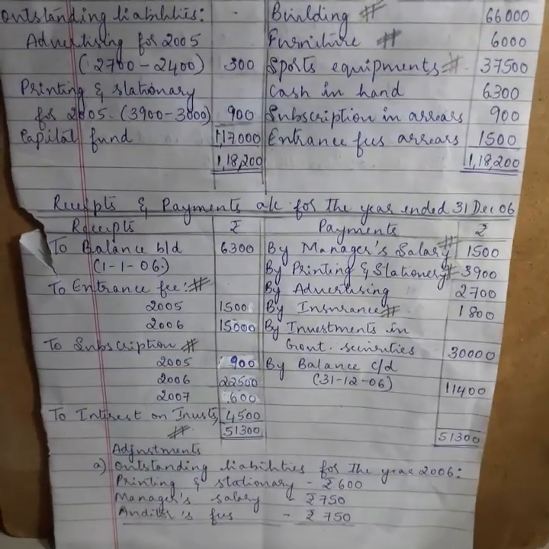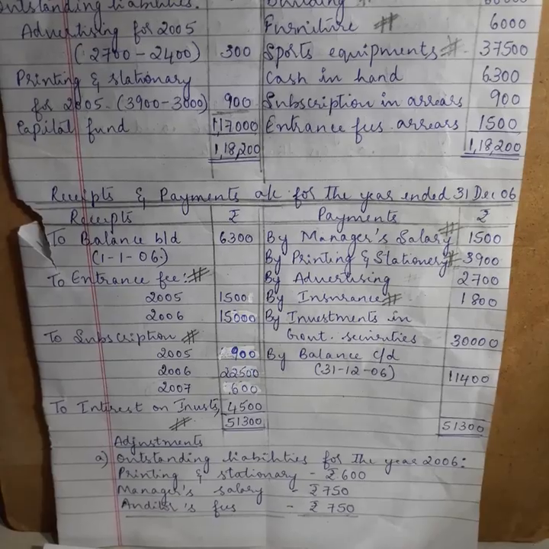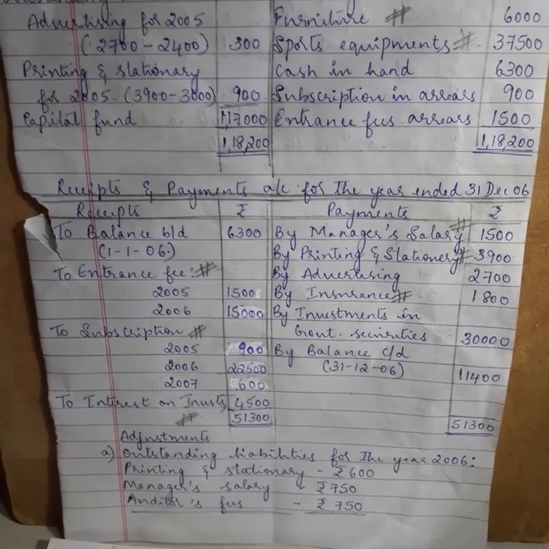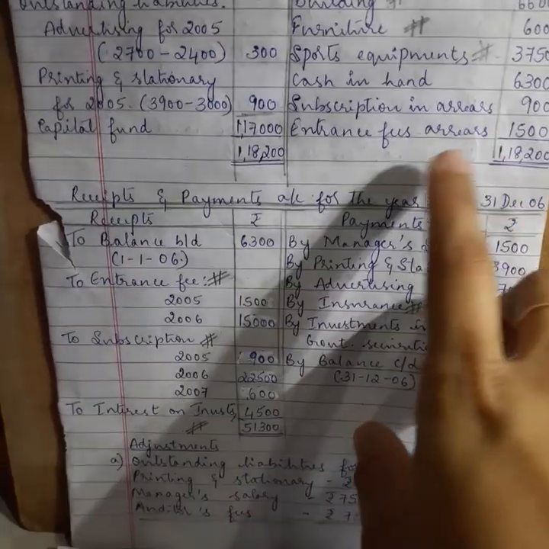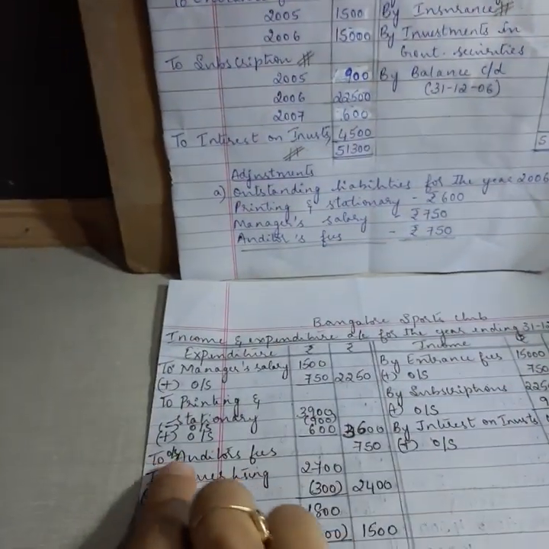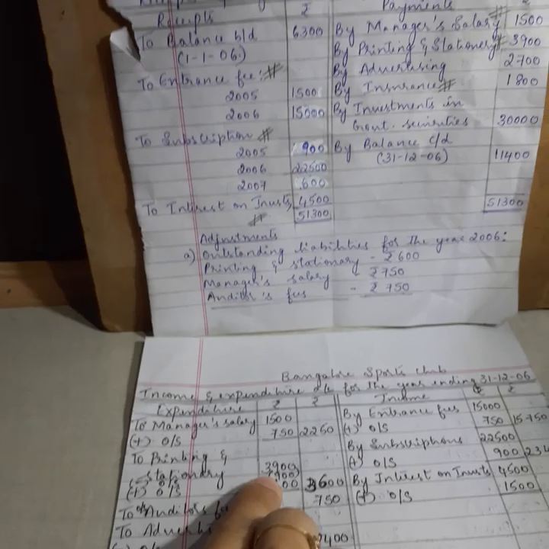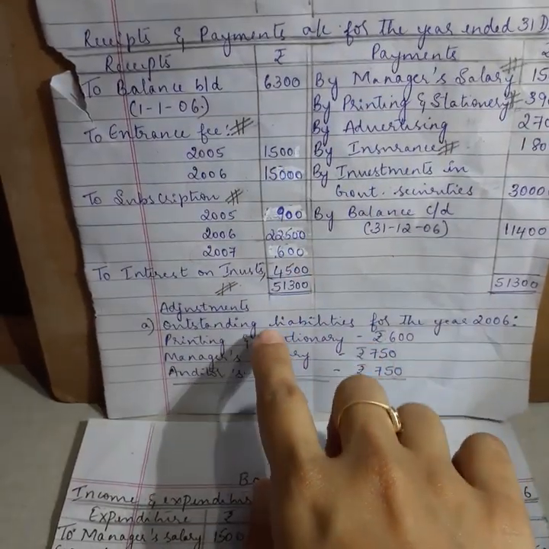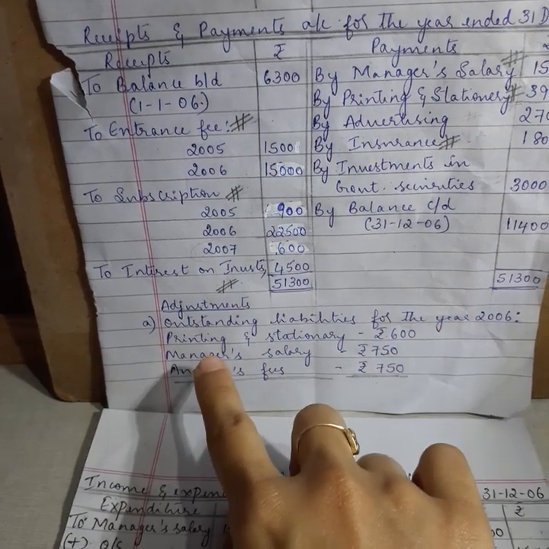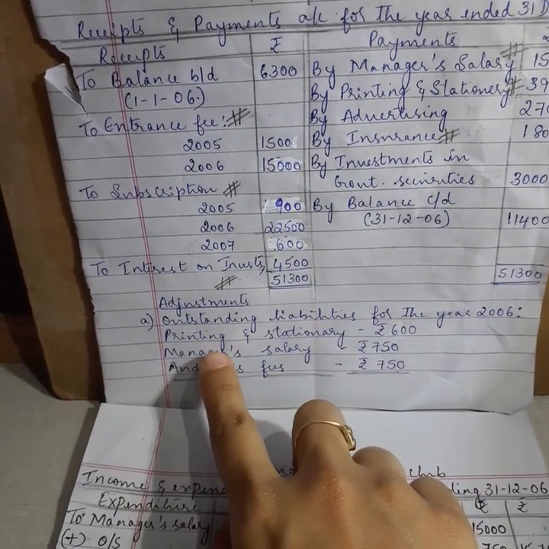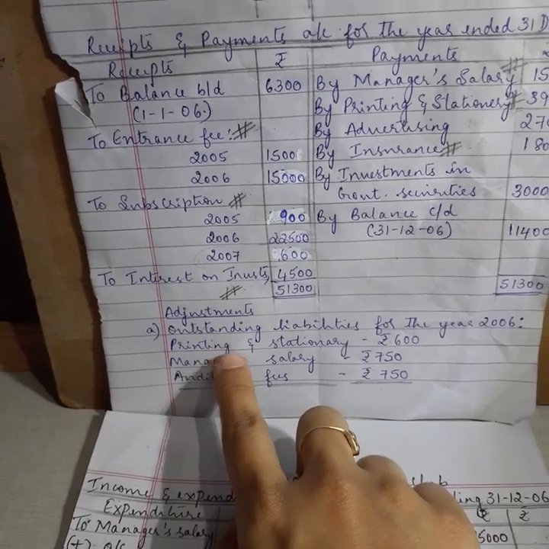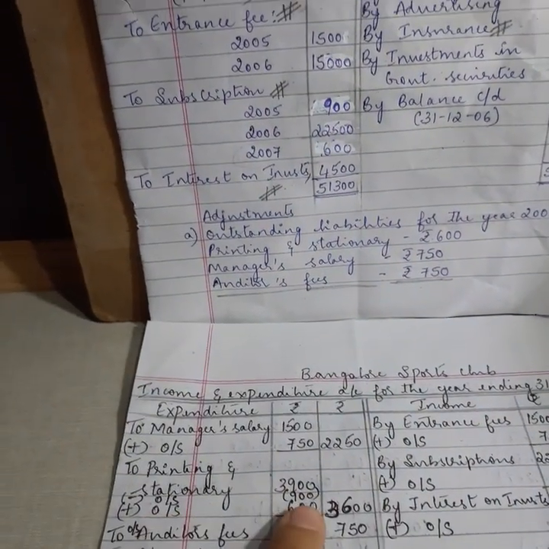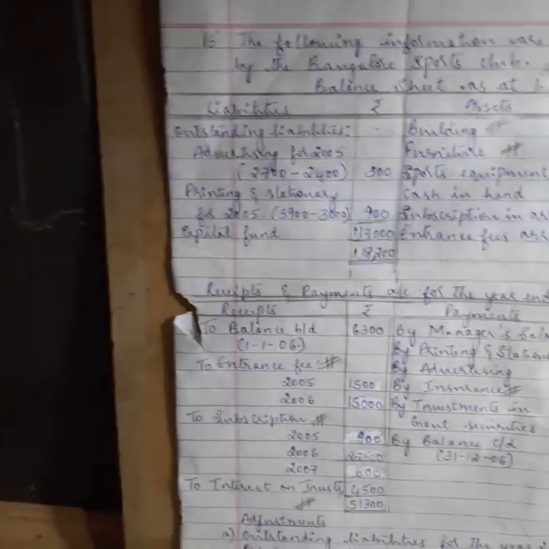Next item, printing and stationery. Recurring items we have to take. Revenue items we have to take in the income and expenditure account. So printing and stationery 3900. There is an adjustment. To printing and stationery 3900. There are certain adjustments. Let us see now. Outstanding liabilities for the year 2006. The information given is of the current year. Add 600. Add outstanding 600.